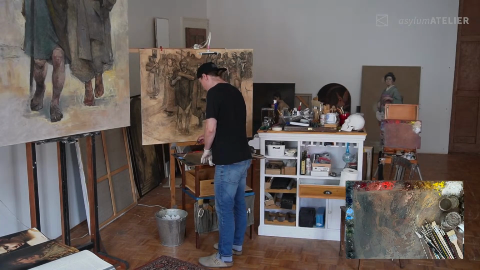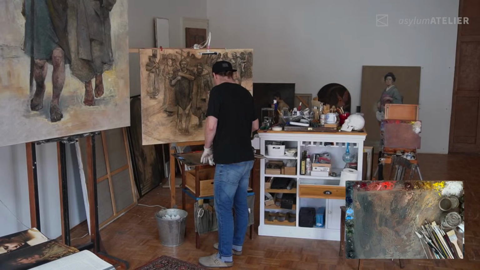Let's just go a little darker, a little, and desaturate that a little bit. But I need more paint.